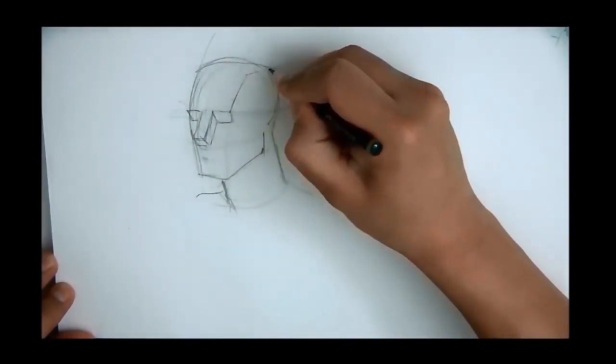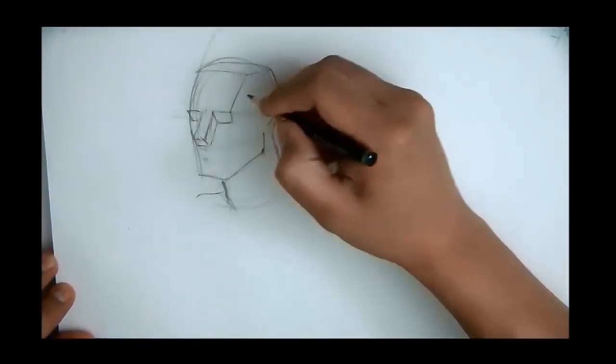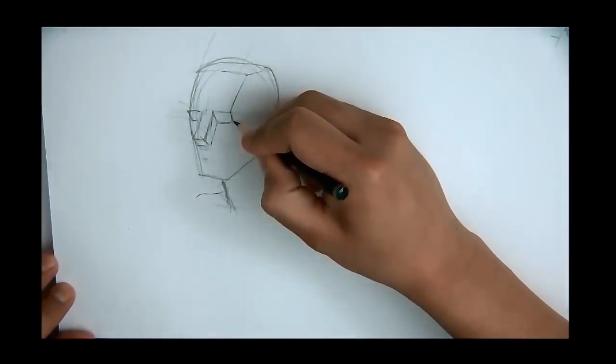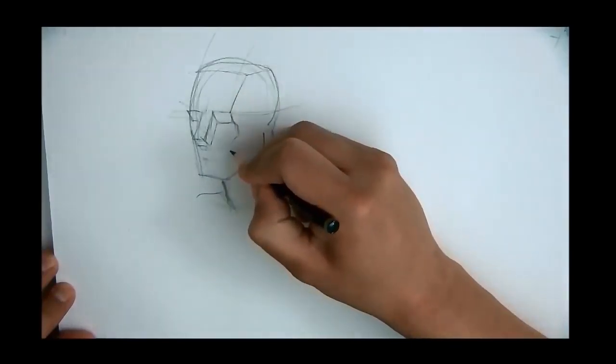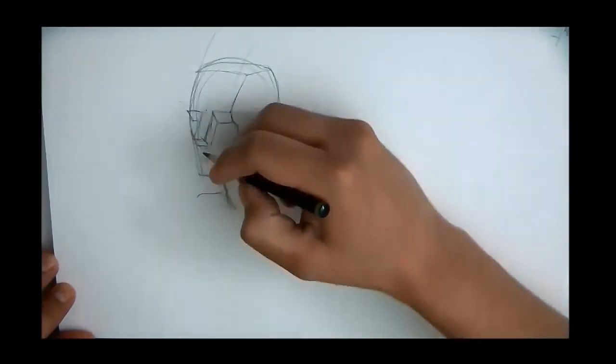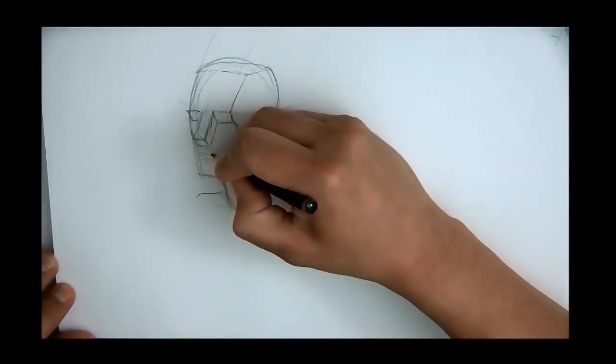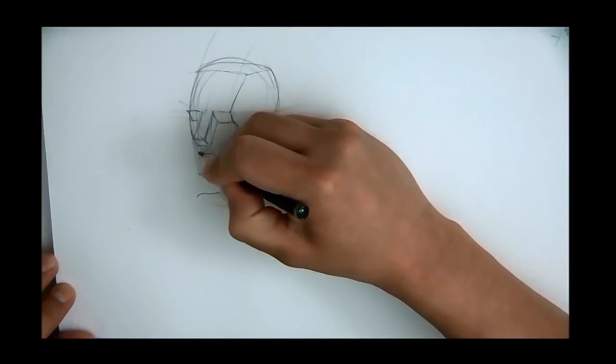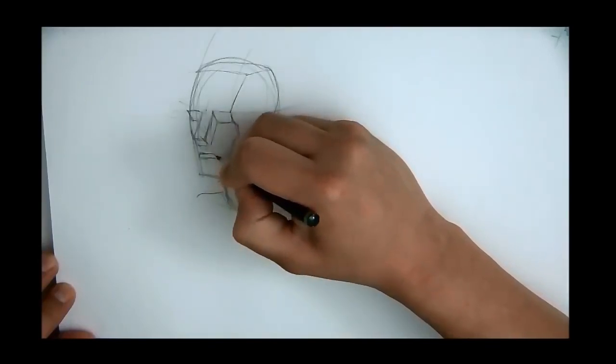So you have the eye socket as a plane that's facing down, the part below your eyebrows, and the bottom of your nose facing down. Where your cheekbone falls off after the front of the face, that will be another plane, the side of your face.